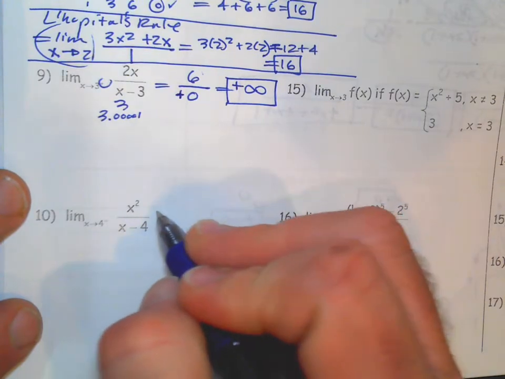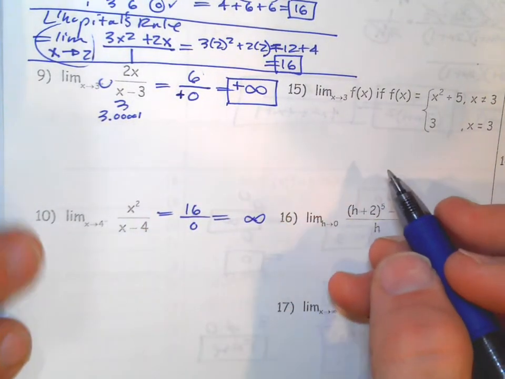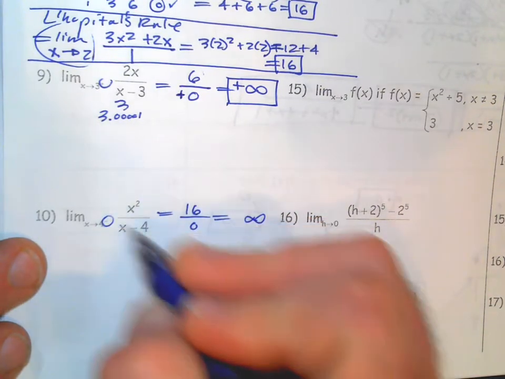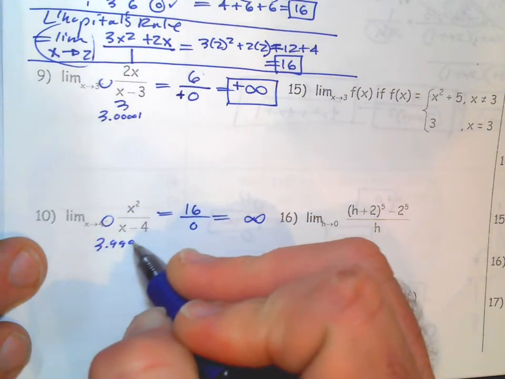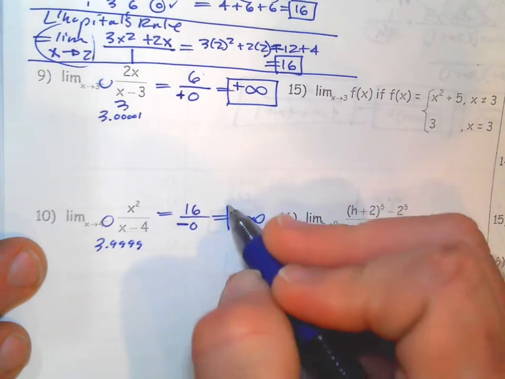Number 10, if you plug 4 in, you get 16 over 0, so it's definitely going to some kind of infinity. Is it positive or negative? Approaching 4 from the left, so that'd be like 3.999, to the left of 4. So this is going to be a negative. This is going to negative infinity.